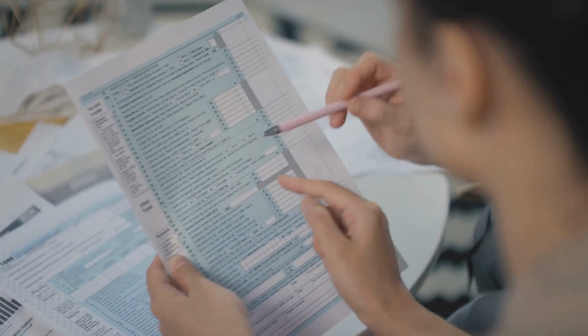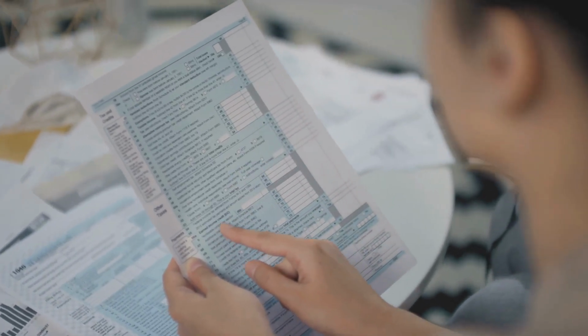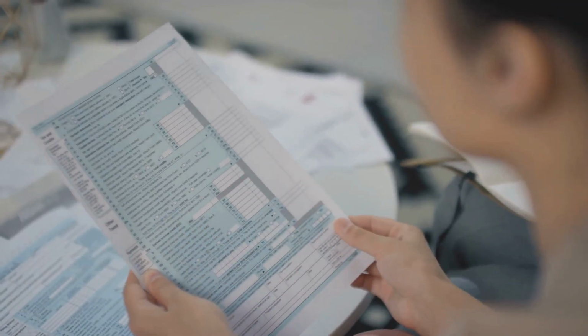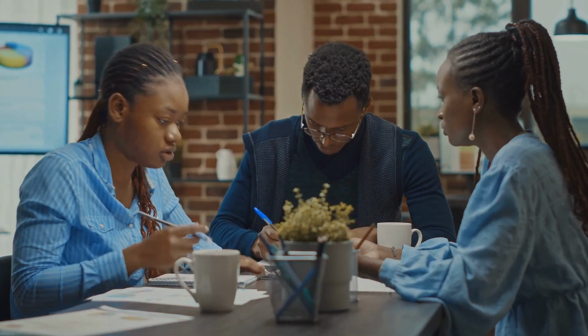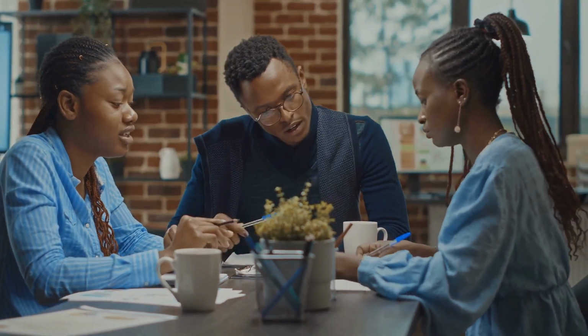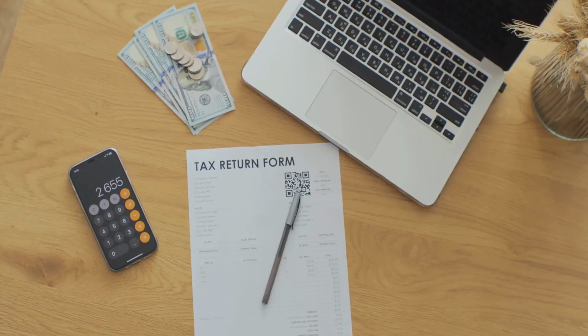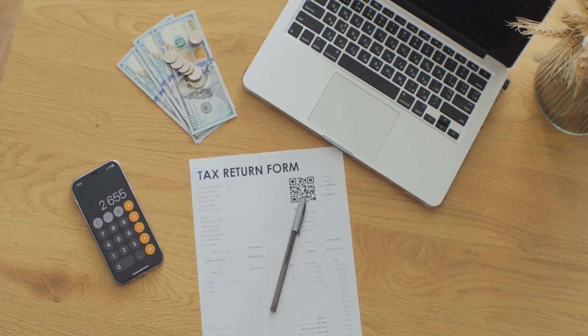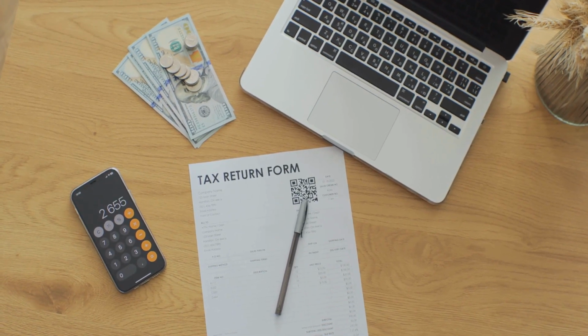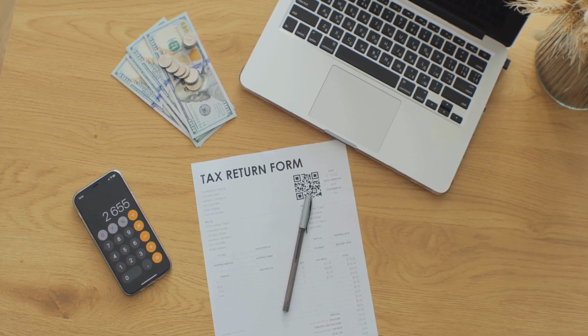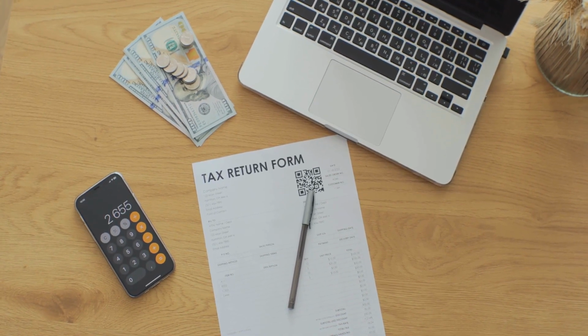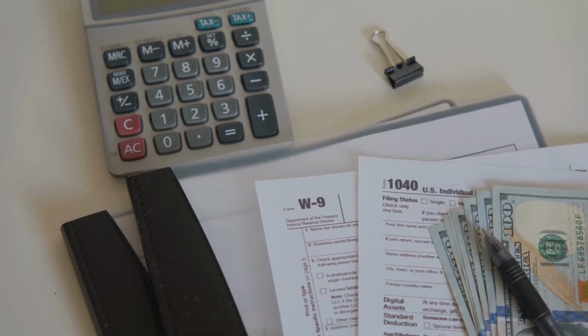Next, understanding your deductions and tax credits is key. These may vary depending on your personal circumstances, but can include things like childcare expenses, tuition fees, or even home office expenses. It is crucial to be aware of these, as they can significantly reduce the amount of tax you owe.